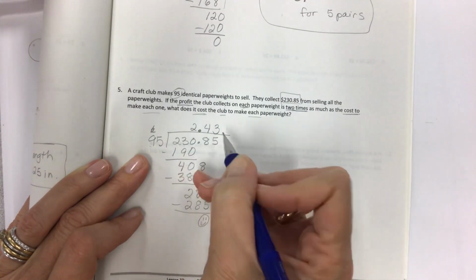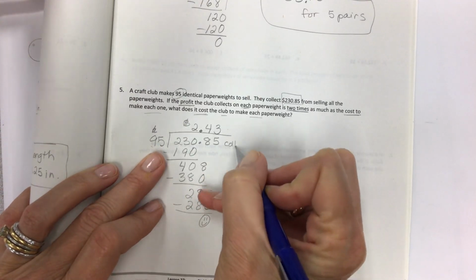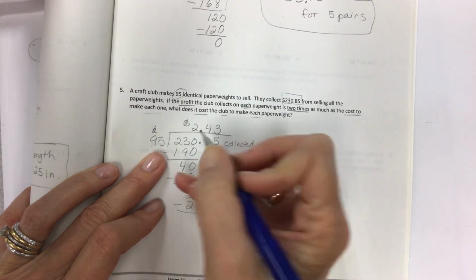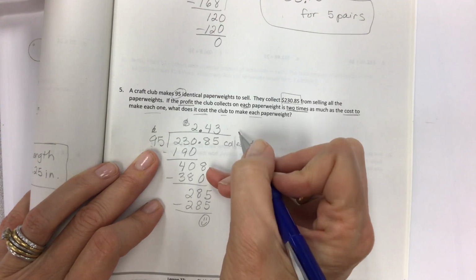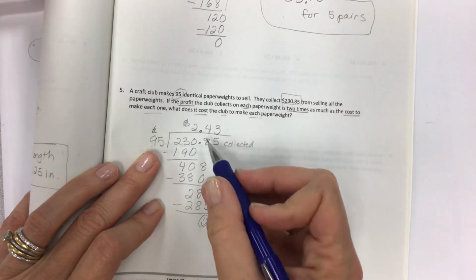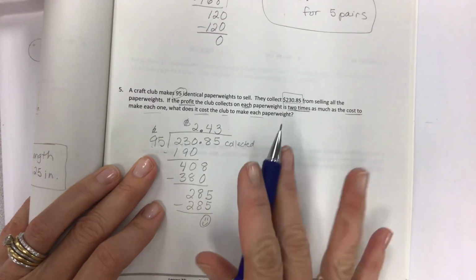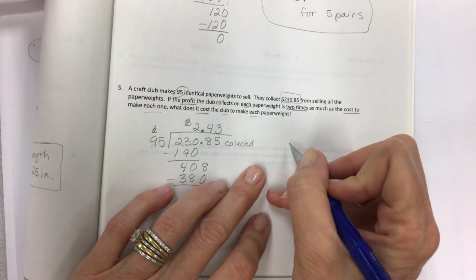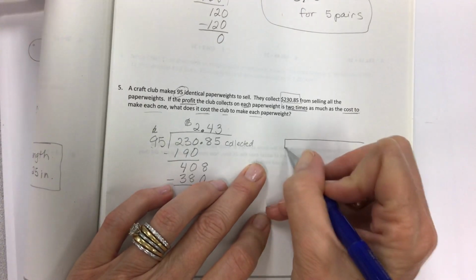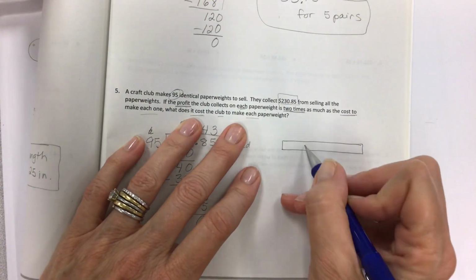So what is this again? Okay, if this is what they collected, and this would be the money collected for each one. So the $2.43 is now what I'm going to take a look at with the tape diagram, just to think about it, okay?